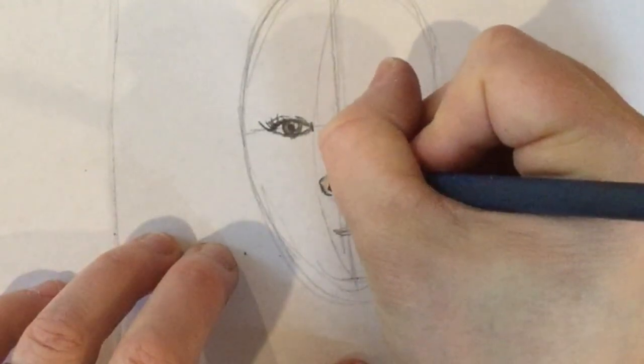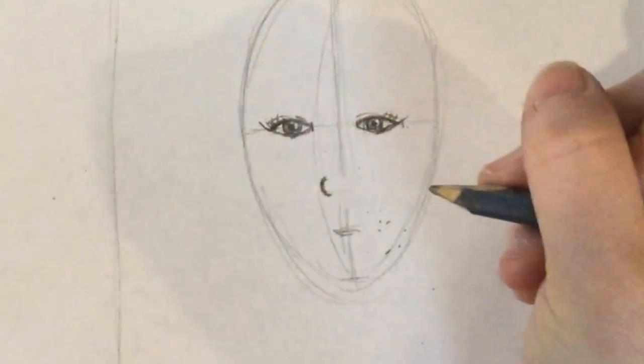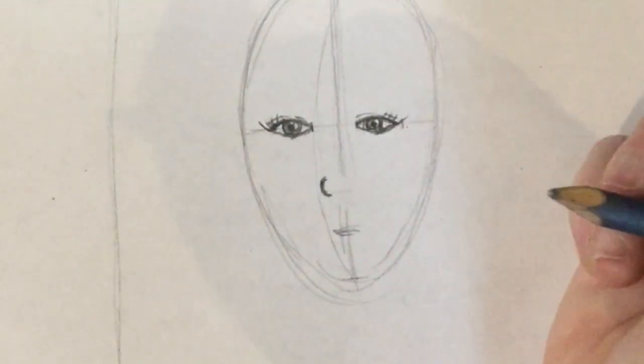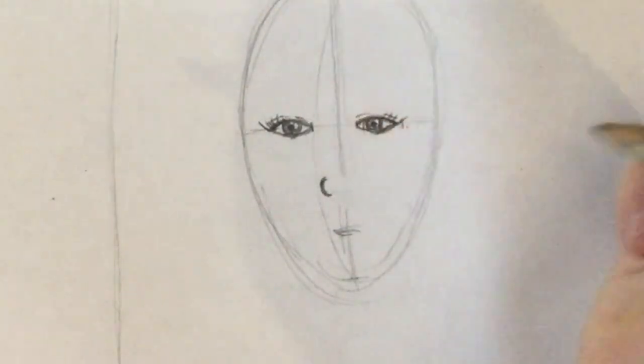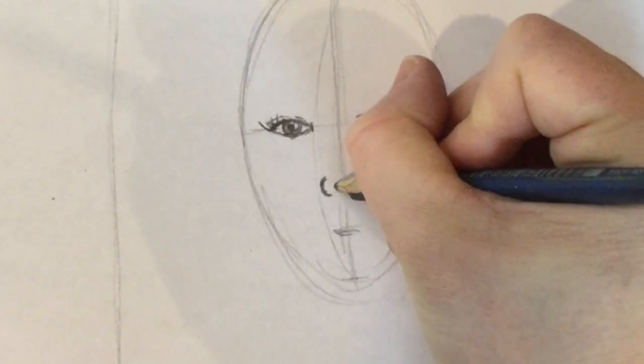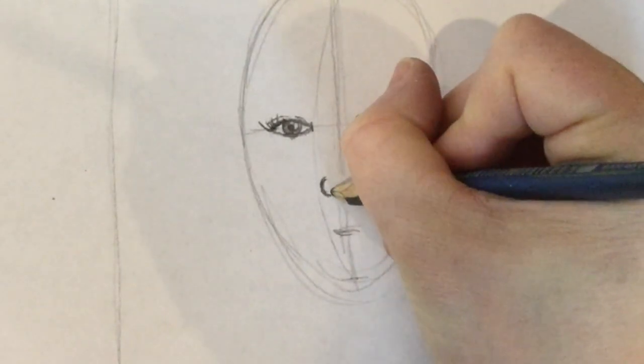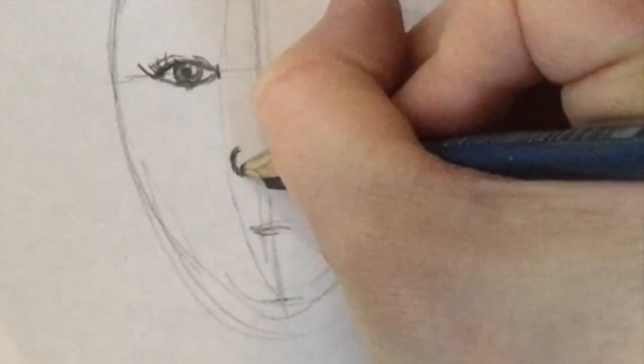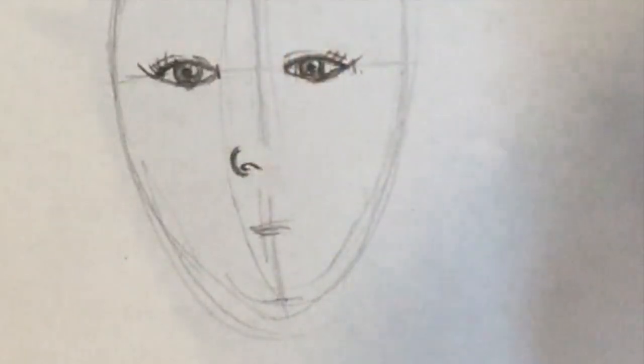And now, depending on if you are making up a face from your envisioning or if you are looking at somebody to draw them, everybody's nostrils look different. So you might see more of the nostril hole or less, but for this right now, I'm not looking at anybody in particular.